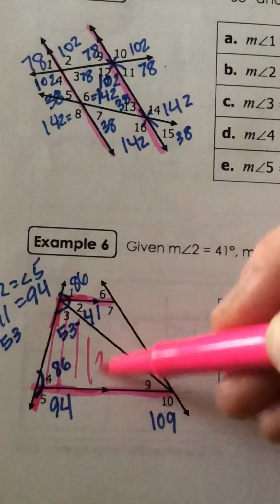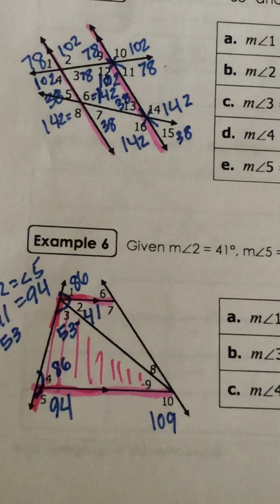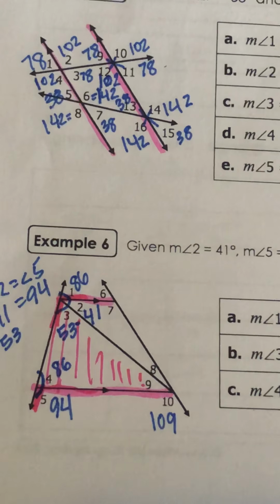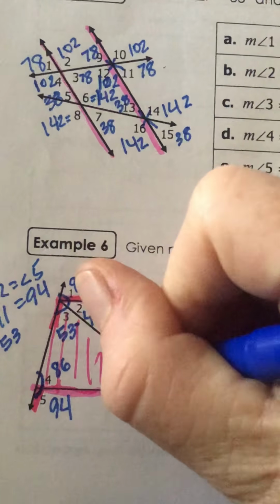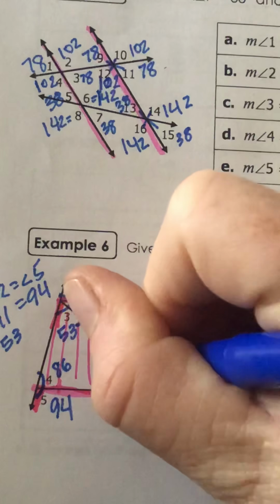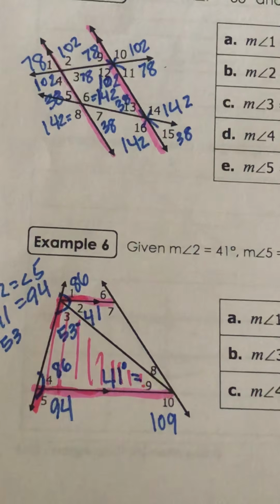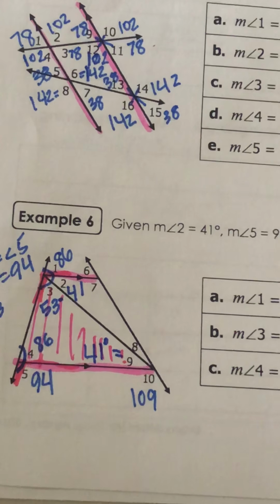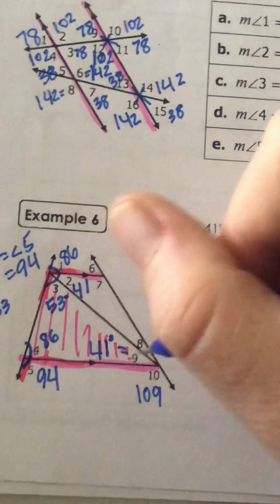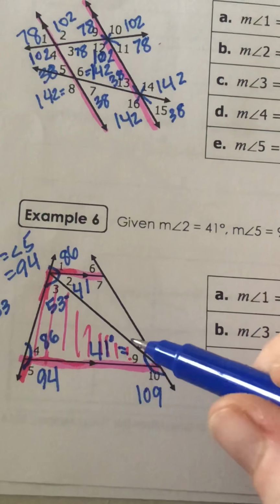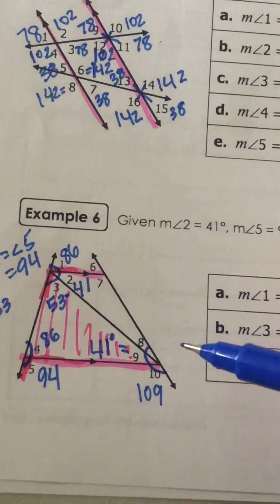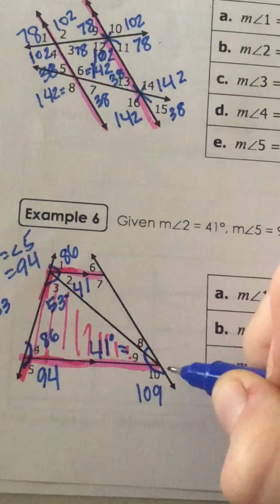Okay, so now we have a triangle here. So we can figure out what angle 9 is. So we'll have to do 180 minus 53 minus 86. And take good notes on this. If you need to write out why these are what they are, then write it. Those make a triangle, so angle 9 is 41. And now we have a linear pair here, or I mean not a linear pair, that would be 2. But these are all supplementary.